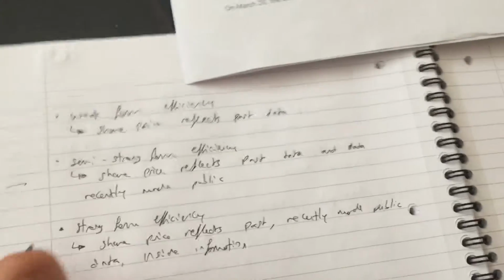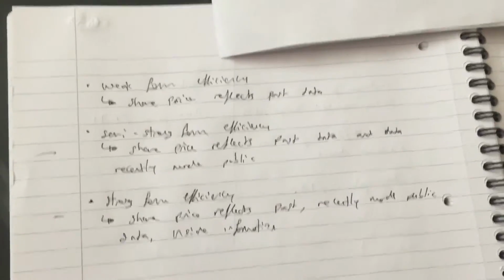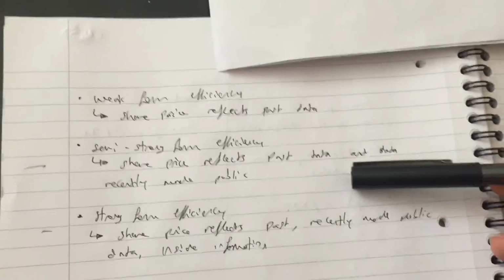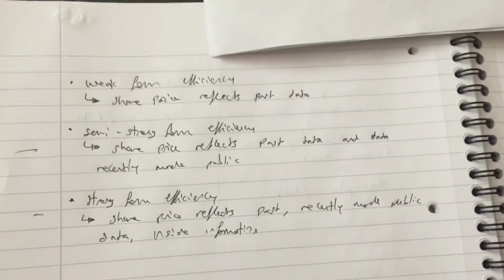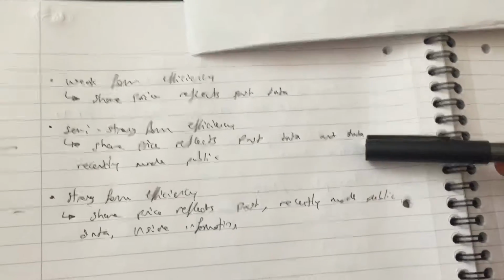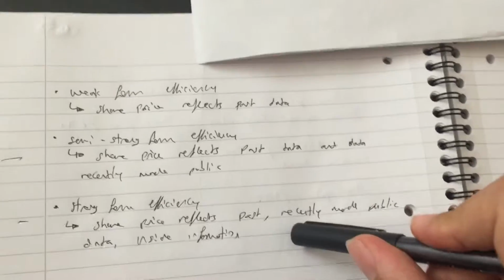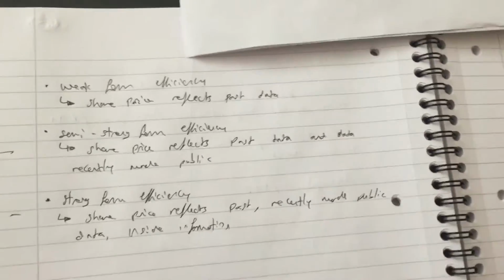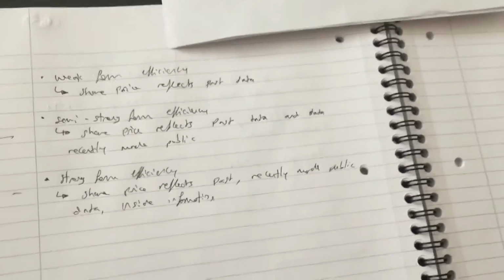So these are the three types of efficiency, but we're looking at semi-strong and then strong. We're not looking at weak form efficiency. Weak is just past information. Semi-strong is past information and information recently made public, in the news and so on. Strong form efficiency, I don't even know if that exists, but it knows everything, including inside information.